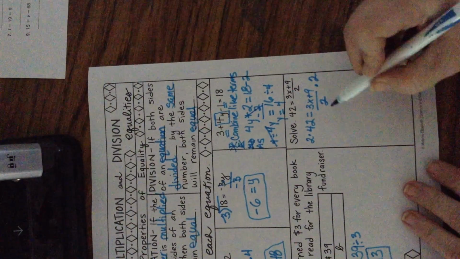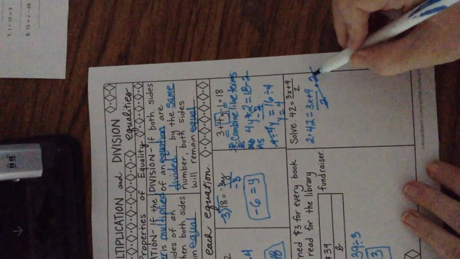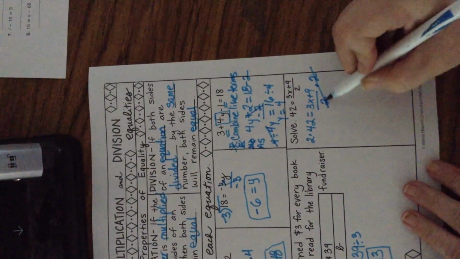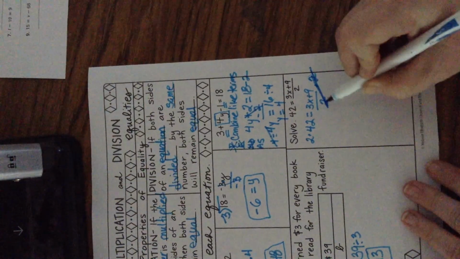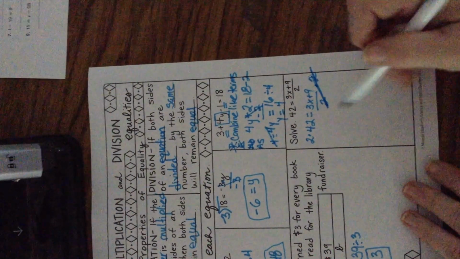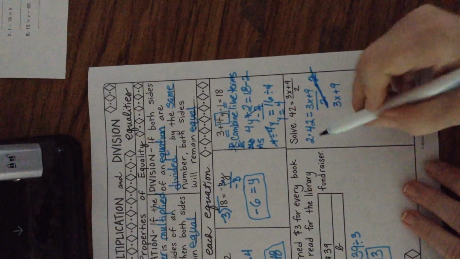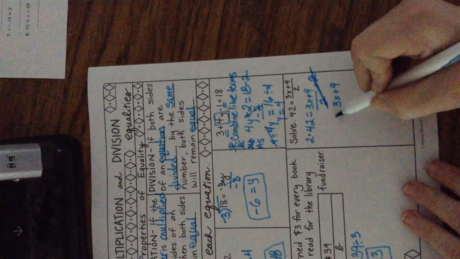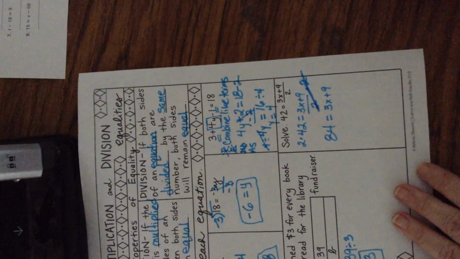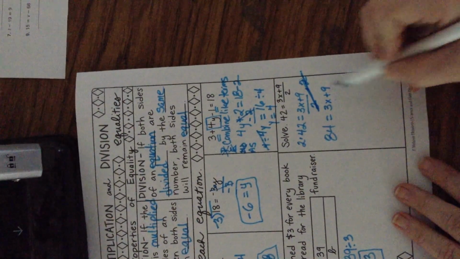So these 2's can cancel each other. I could go through and multiply, and then reduce, but it's faster to just say, look, 2 over 2, cancel them out. And that leaves us with just 3x plus 9 here. 2 times 42 is 84. So now I've got 84 is equal to 3x plus 9.